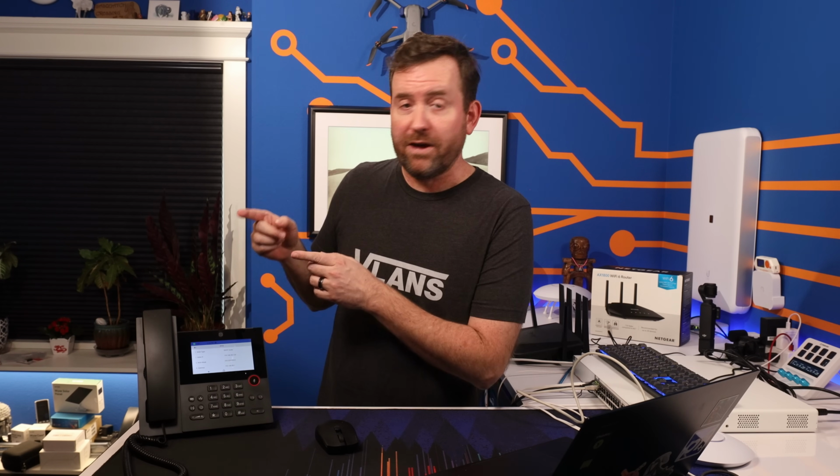My computer that doesn't know about VLANs plugged in and it got an IP address in the untagged VLAN for that port. And then my phone, which does know about VLANs, I plugged in and it got an IP address in the VLAN that was tagged on that port because this phone knows about it and specifically asked for an IP address in that other voice over IP VLAN.